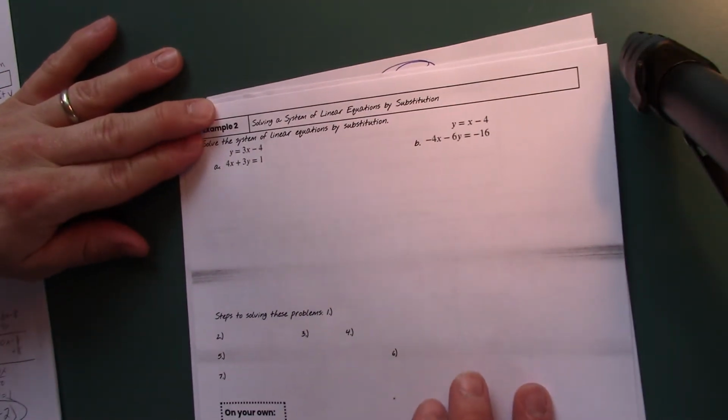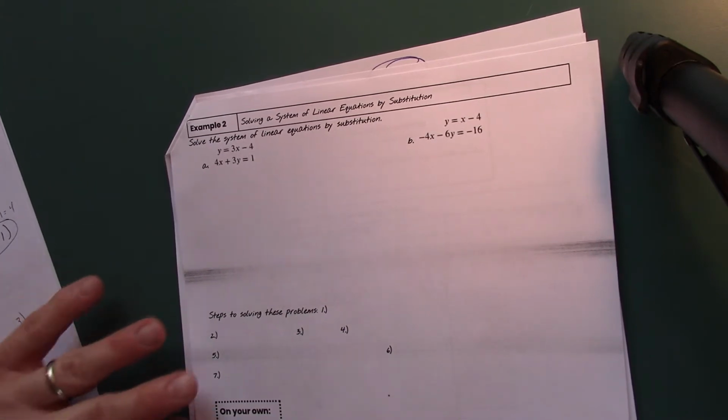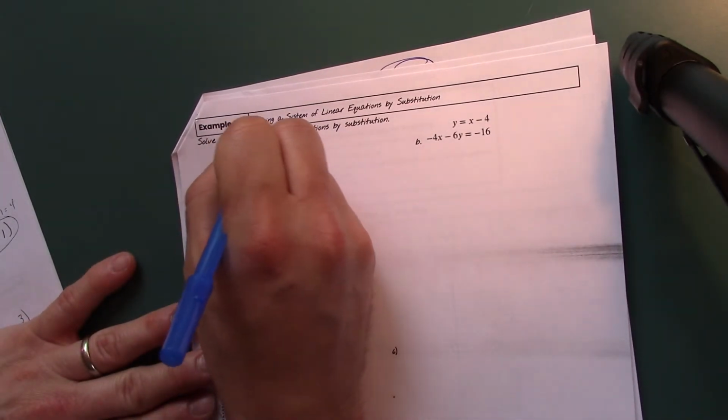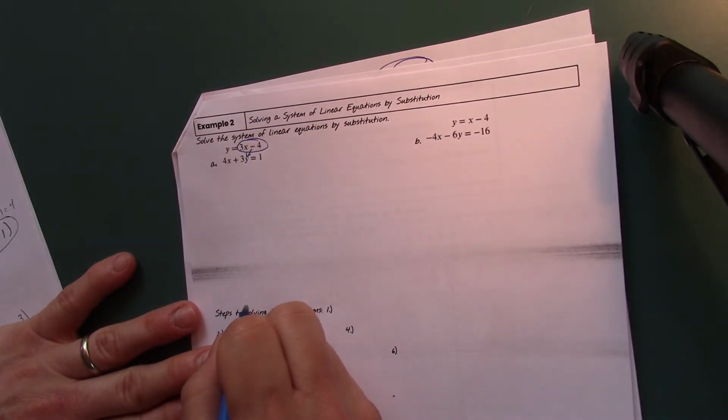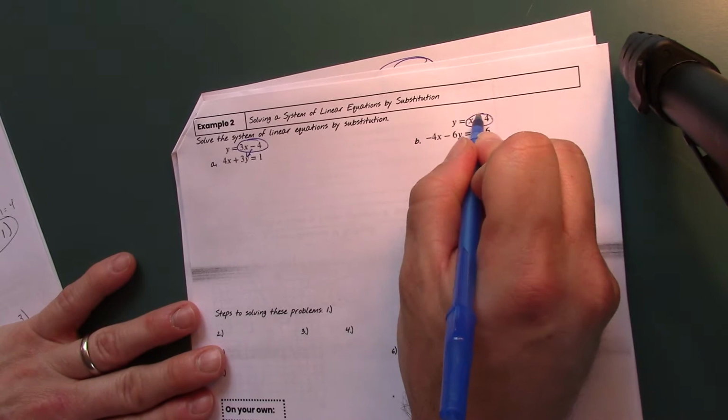Let's go to the next page here of my notes. Okay, and again, we're going to substitute one into the other. And there's some steps down here that we're going to fill in as we go. All right. So here it says y equals this. We're going to circle that, and we're going to go plug it in where there's a y in the other one. Kind of the same thing here. There's a y here. We're going to go plug it into y of the other one.